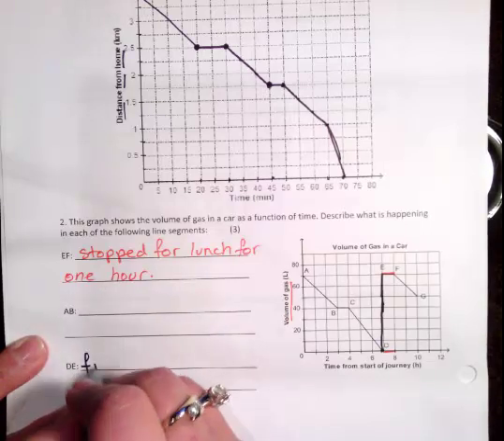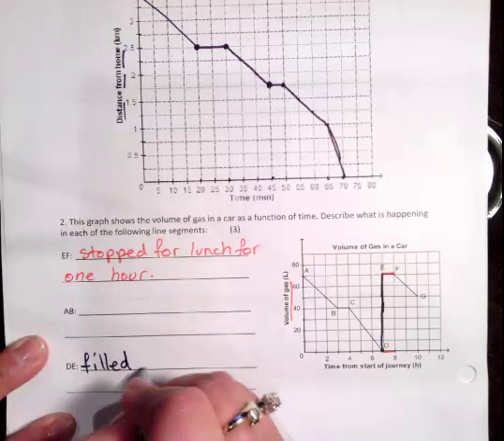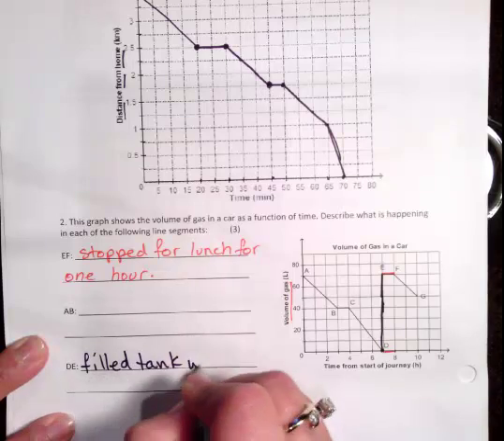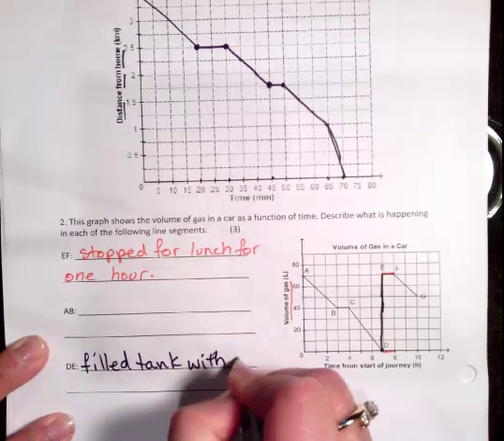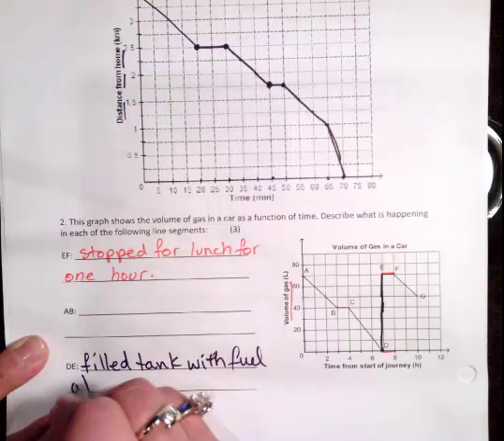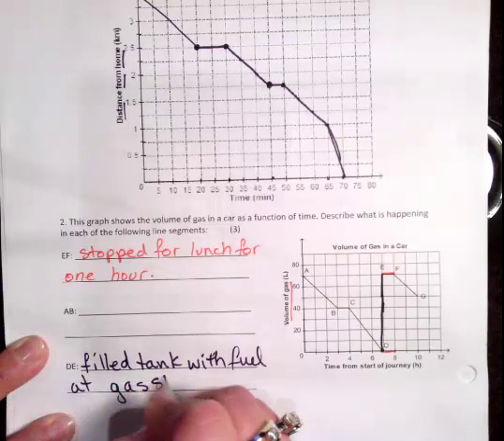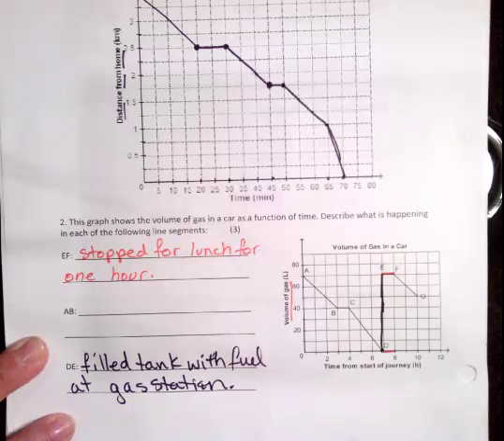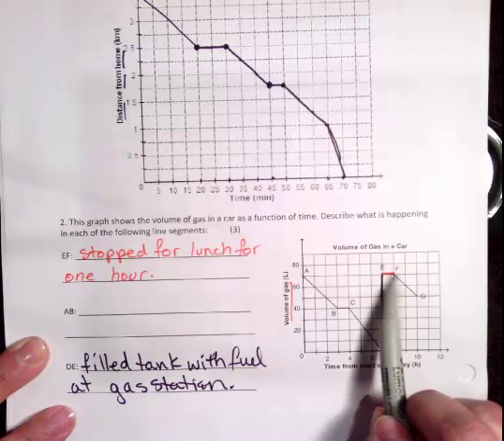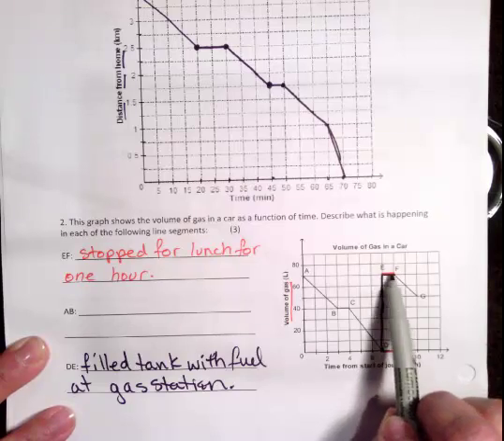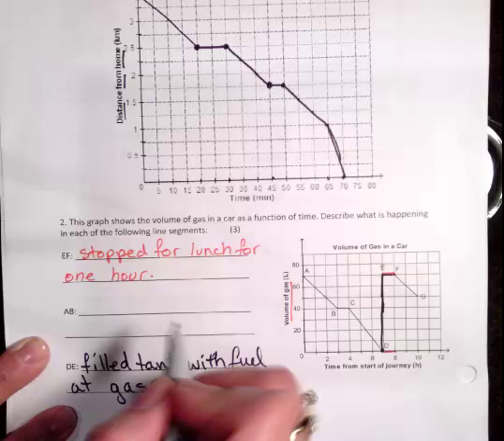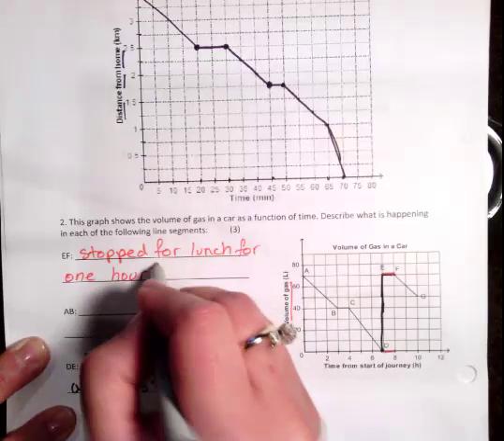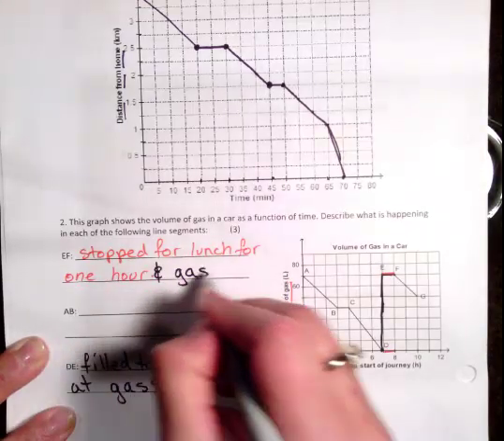So this gives us a little bit more insight about what is happening here. And notice that's right after, that's when they actually stopped for about an hour.